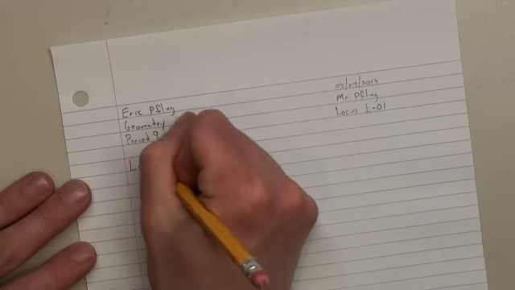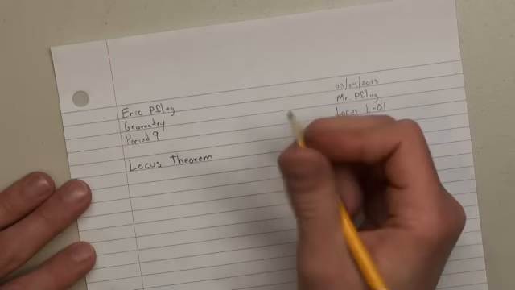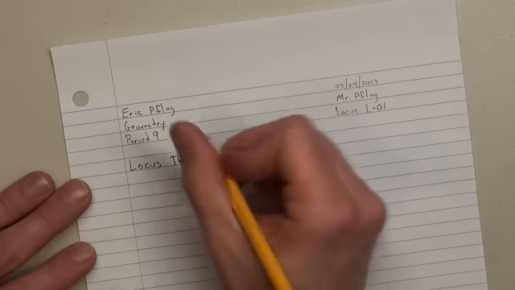Okay. Now, at the top left, this is locus theorem 1.